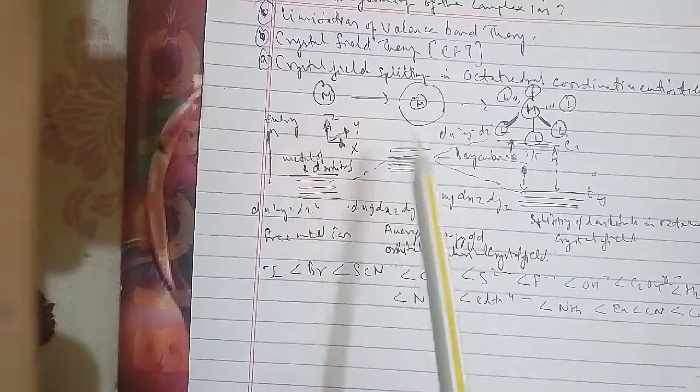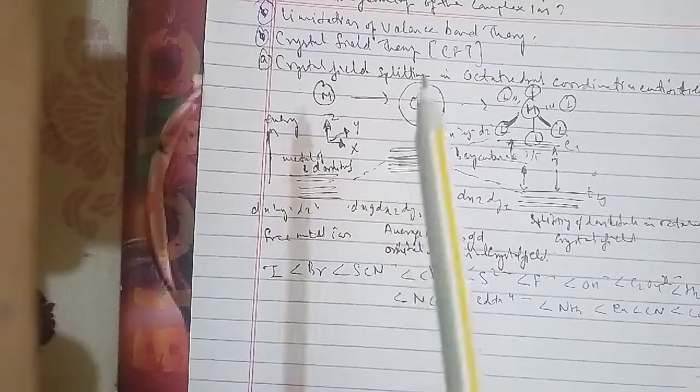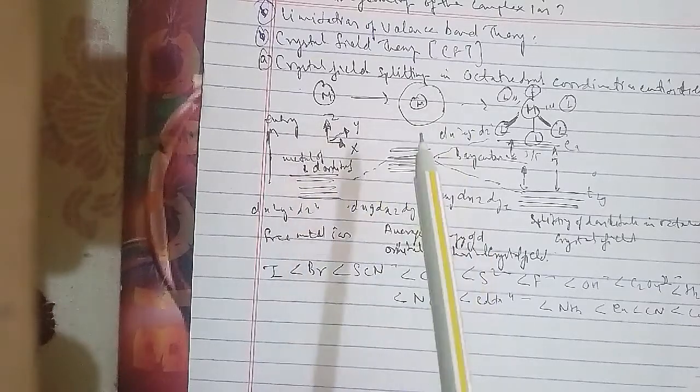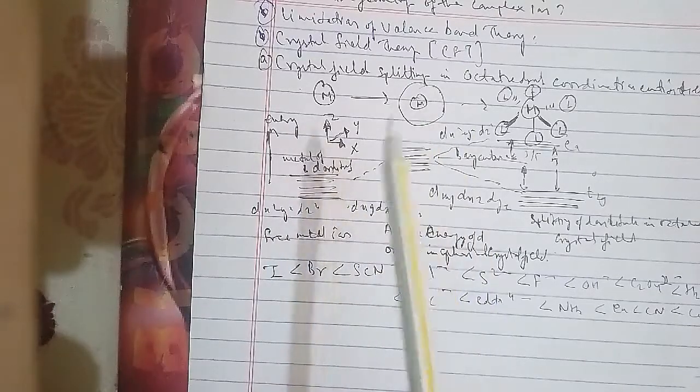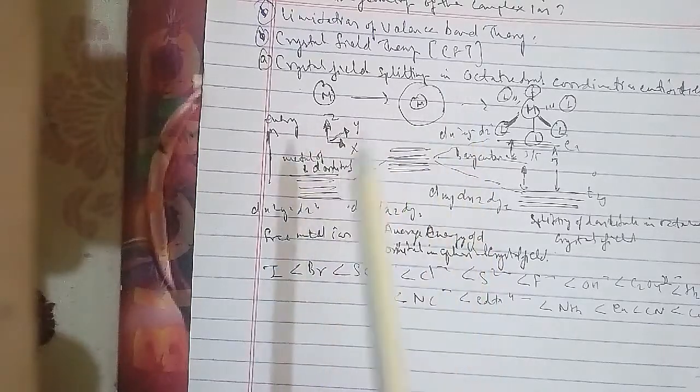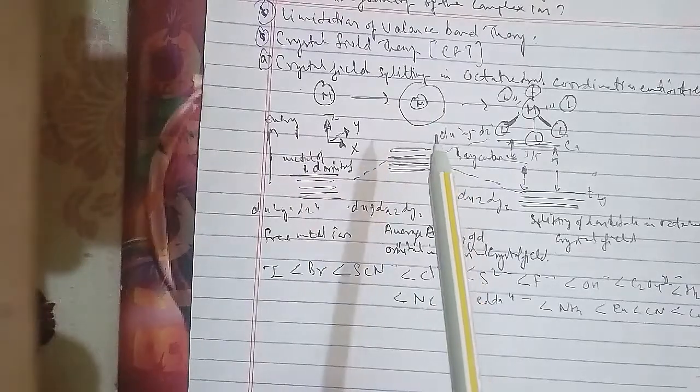Crystal field splitting in tetrahedral coordination entities. That is what we have to discuss.